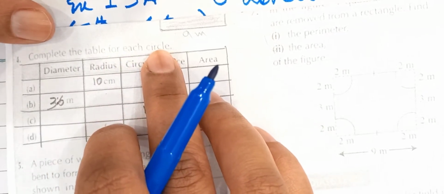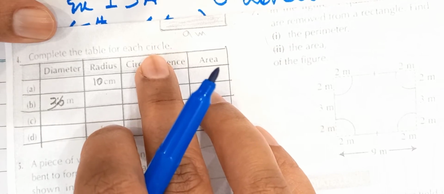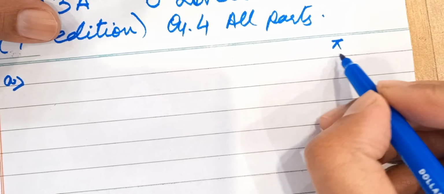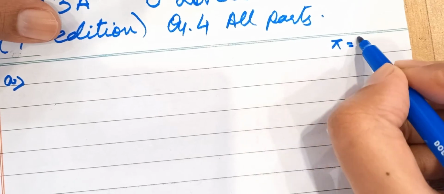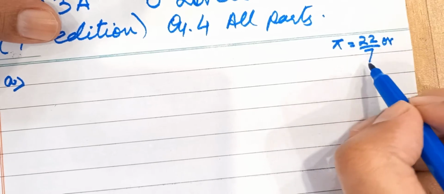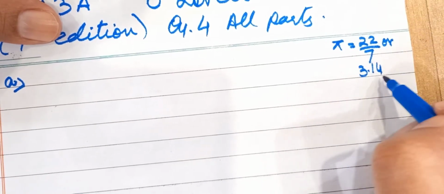Circle, now we are dealing with circles. One thing we must keep in mind, whenever there are circular shapes involved, pi is introduced. Pi is equal to 22/7, or we can also use 3.14 for pi.